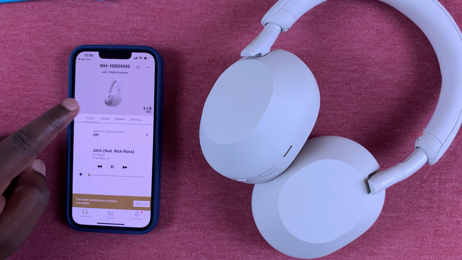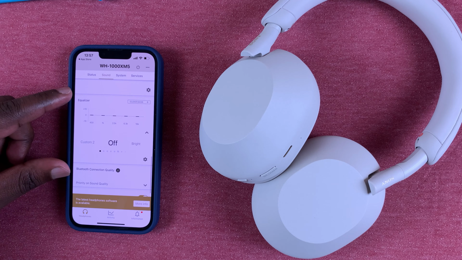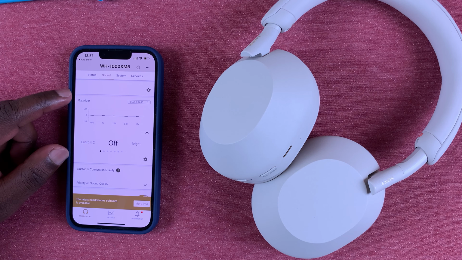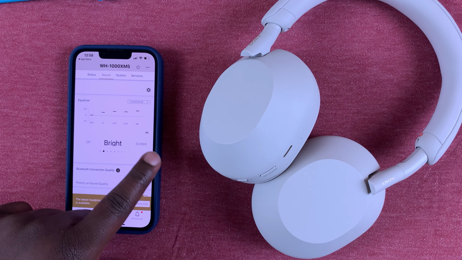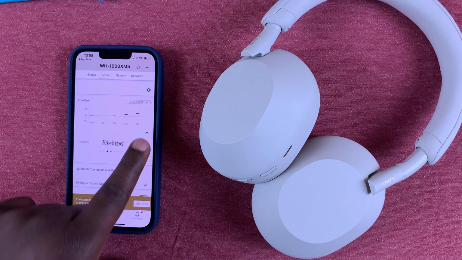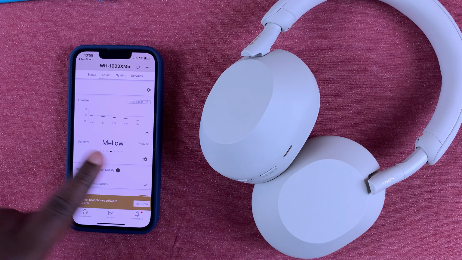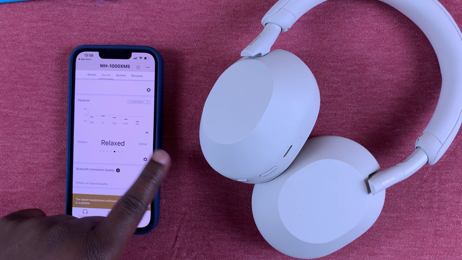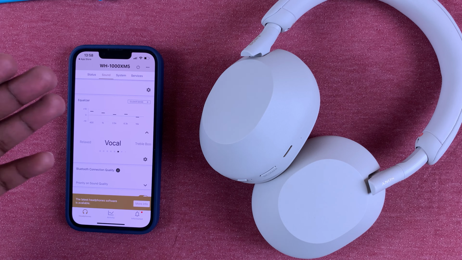And from here, go ahead and tap on sound. Under sound, scroll to equalizer, and this is where you can change the EQ of your wireless headphones. Now obviously by default it's off. You can scroll right like this by tapping on these different modes to scroll between the preset EQ modes. So as you can see, you have mellow, you have relaxed, you have vocal. These are all different EQs that have been set.